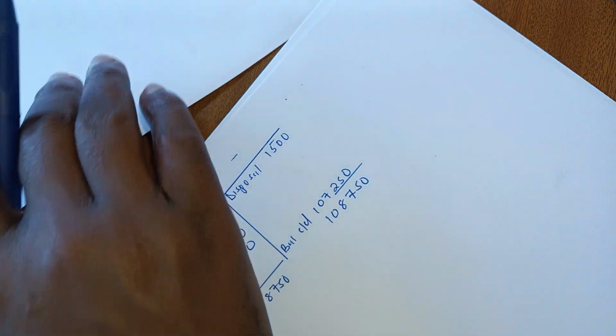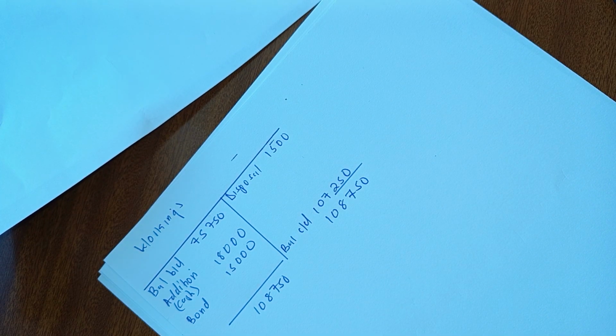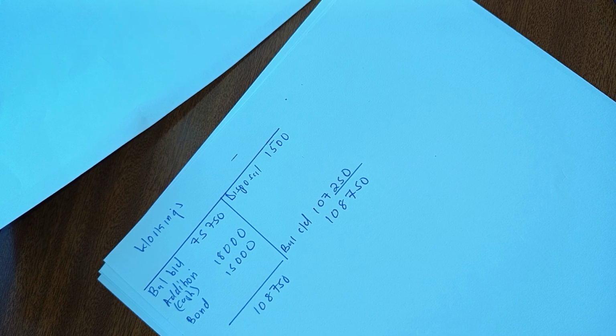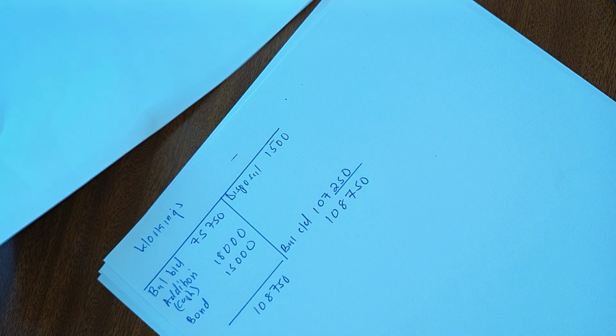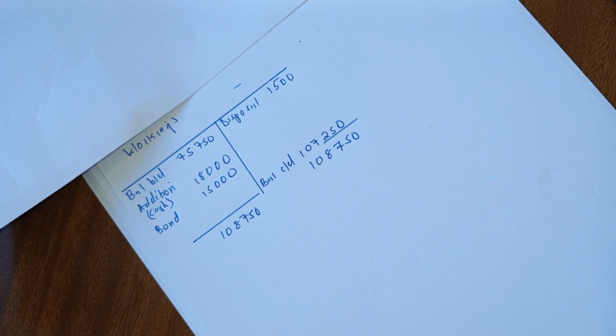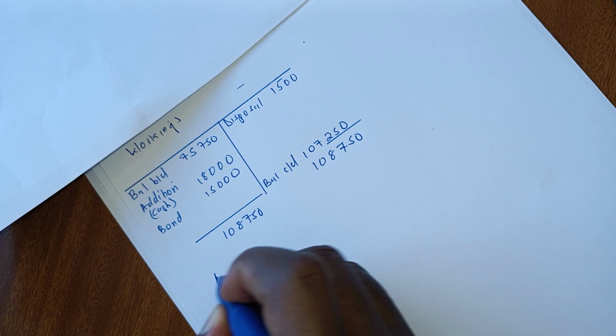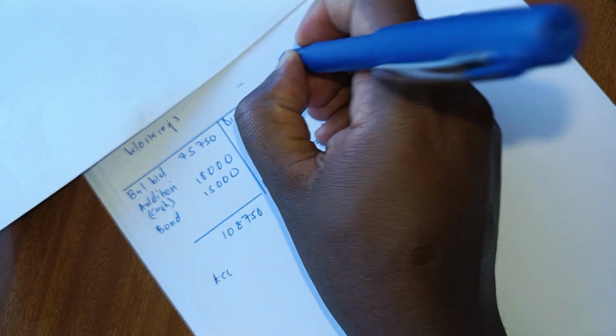The next working, let us also work out this other transaction that was associated with the machinery. I mean, with this PP&E, there's this issue of bond and also there's the issue of accumulated depreciation. Let's run accumulated depreciation as working two.